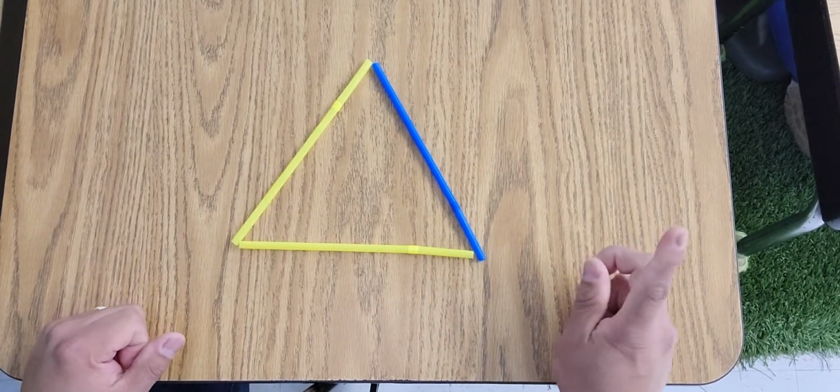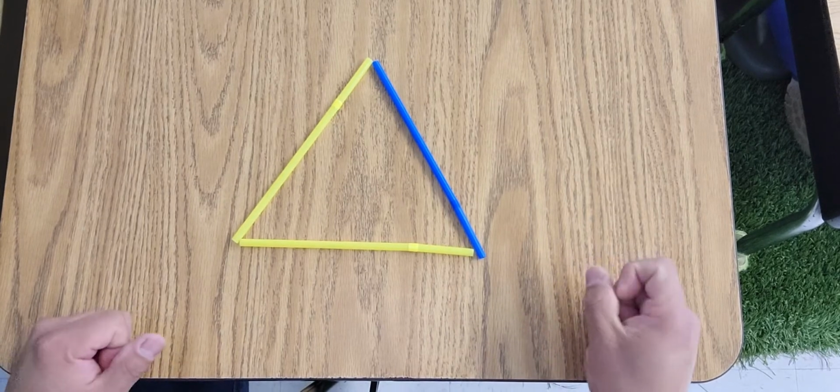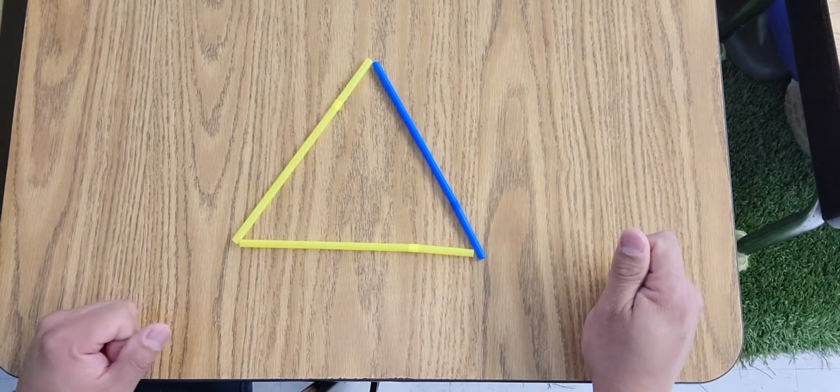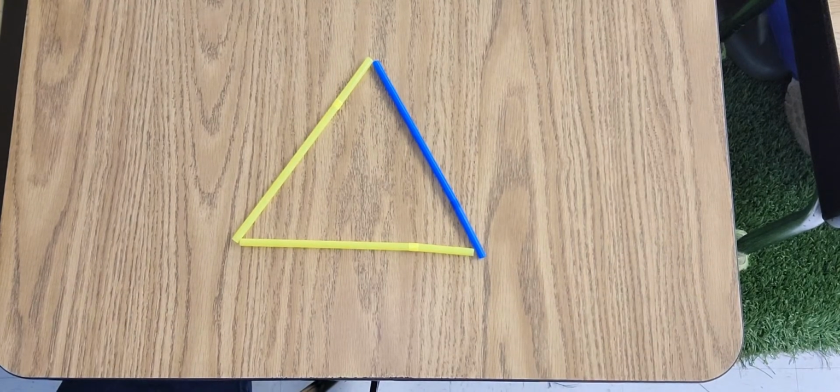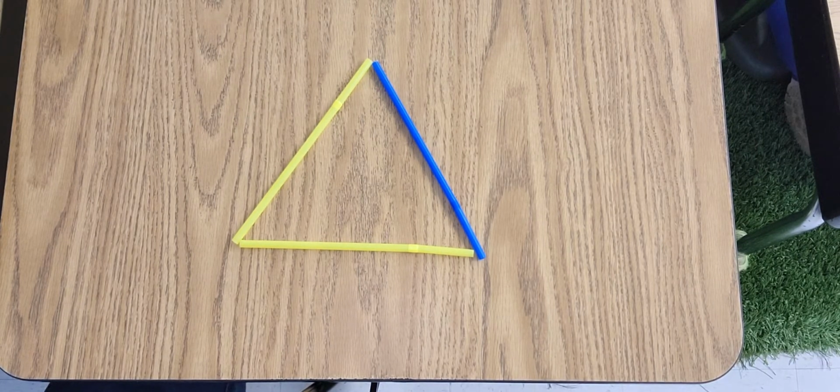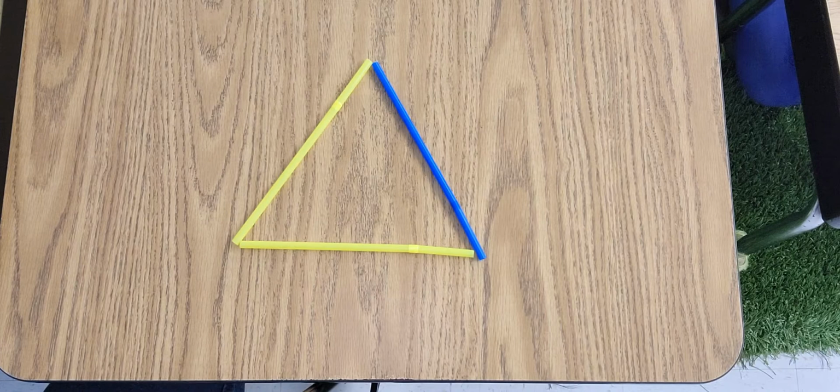Okay. Now, here's another question. Is this triangle a polygon? Yes. What makes a polygon? 3 or more sides, or 3 or more lines that are connected, right? Is this a quadrilateral? No. Wait, why not? Right, quadrilateral has 4 sides. Good. Okay, take it apart.